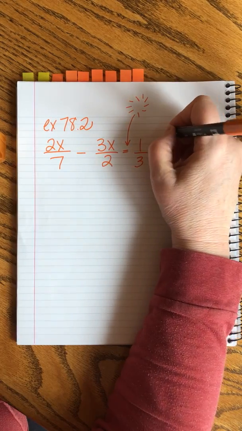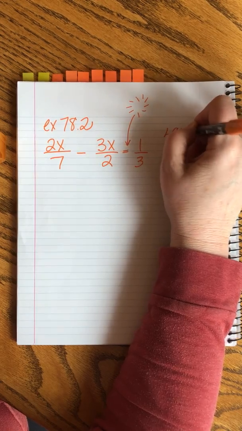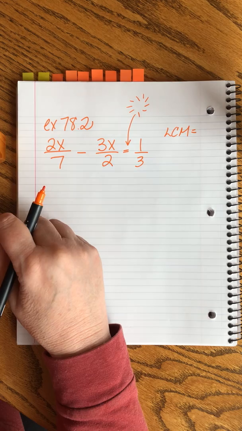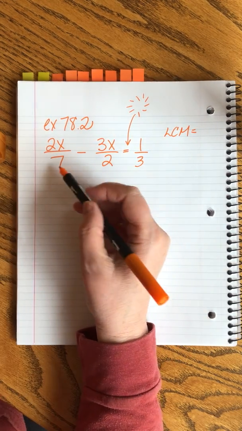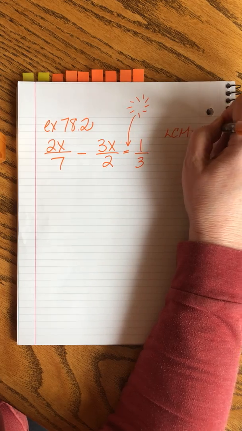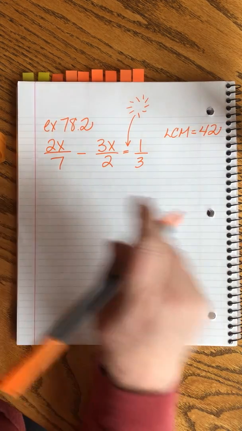Okay, how do I do that? First, I find my LCM. 7, 2, and 3 are all prime numbers. That means they're not sharing any numbers in common, and the only thing we can do is multiply all this together to get an LCM of 42.